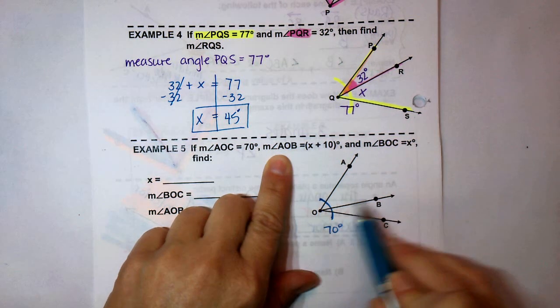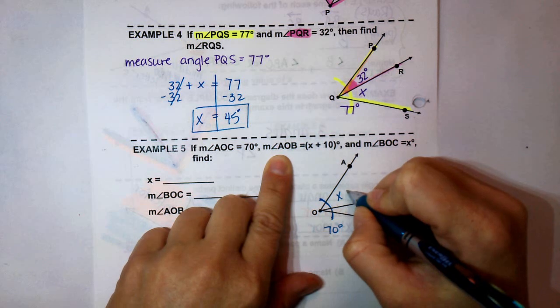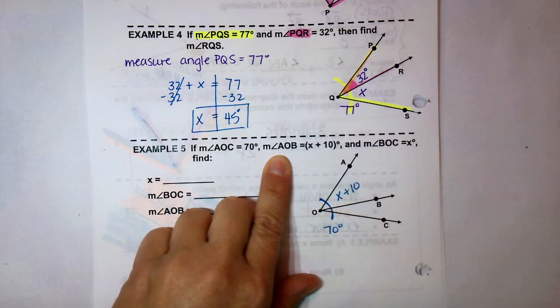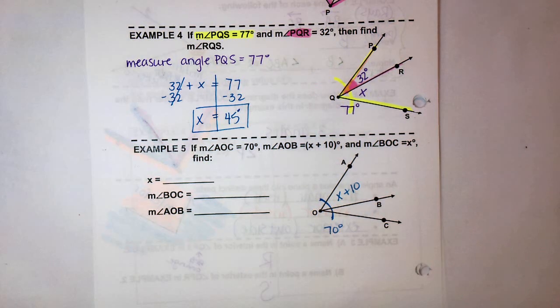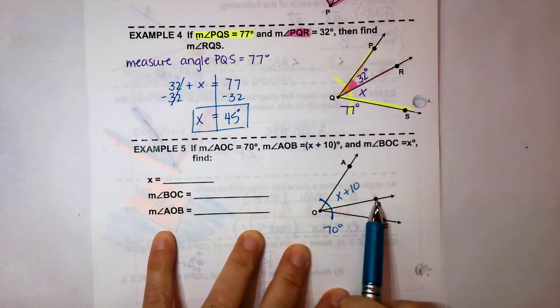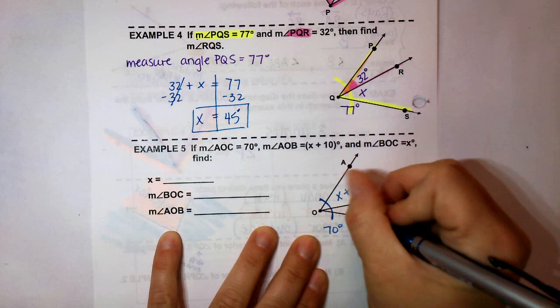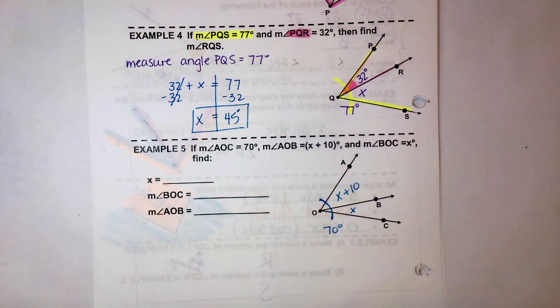So AOB, that's the top. X plus 10. And then BOC. Trace your letters. From B, O, C, that's X. All right, the geometry says that we have to add. That's what we're doing.